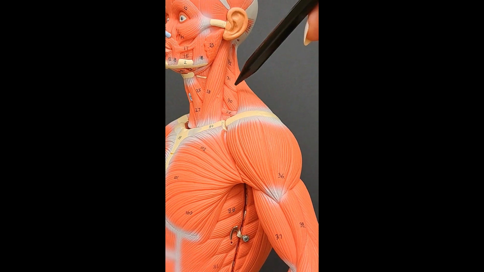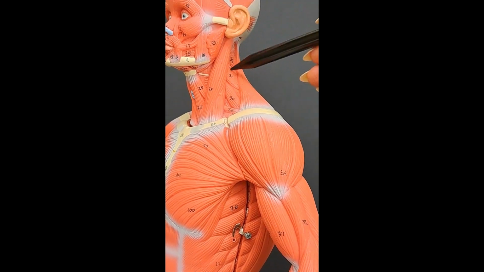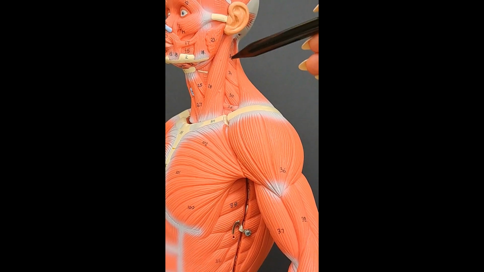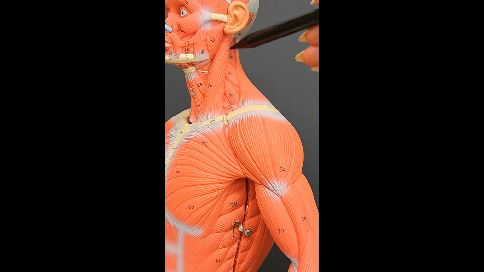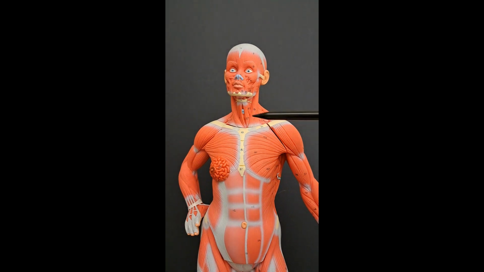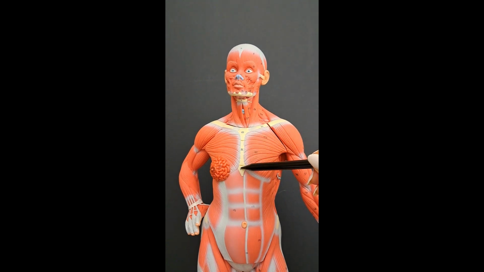On the side, we can see the middle scalene muscle right here. This is the levator scapulae muscle, and this is the splenius capitis muscle right here. Moving toward the thorax, we can see the pectoralis major muscle. That is the sternum right here. This is the clavicle. We can see the three parts of the sternum: the manubrium, the sternum body, and the xiphoid process.